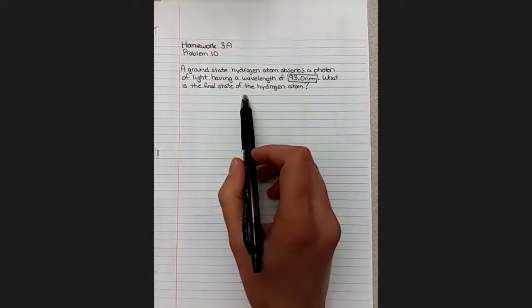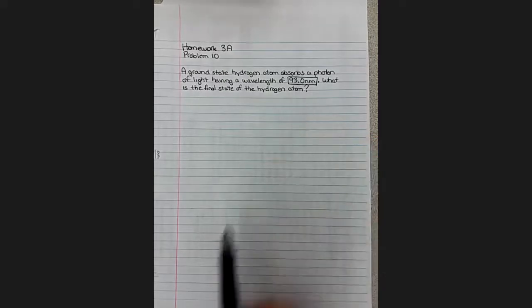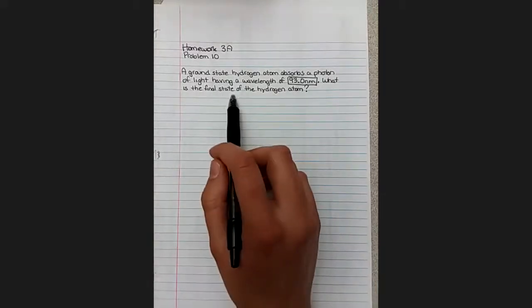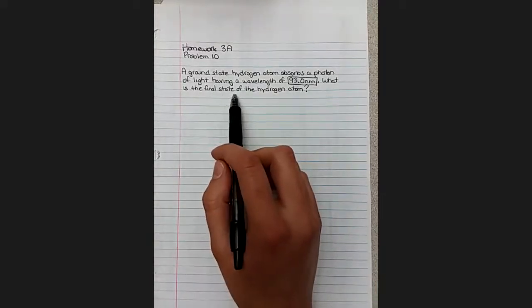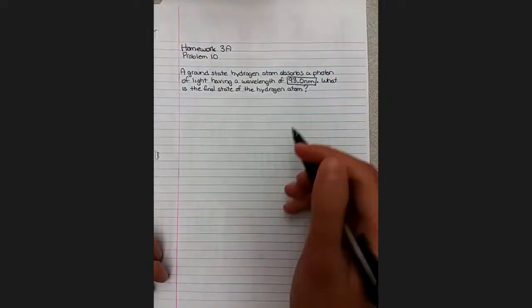So I've copied the problem here, and you may notice that the wavelength is different on your homework. Each of you probably has a different wavelength. The problem-solving strategy should be generally the same. So a ground state hydrogen atom absorbs a photon of light with a wavelength of 93.0 nanometers. What is the final state of the hydrogen atom?